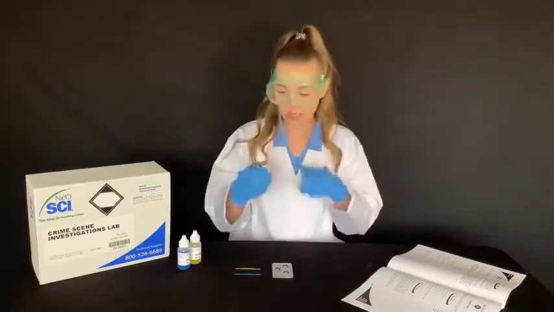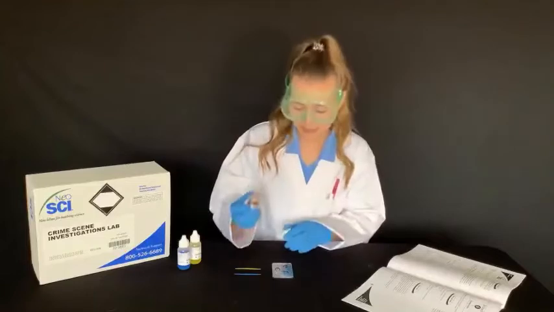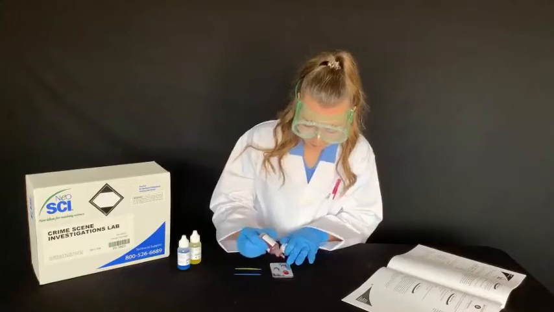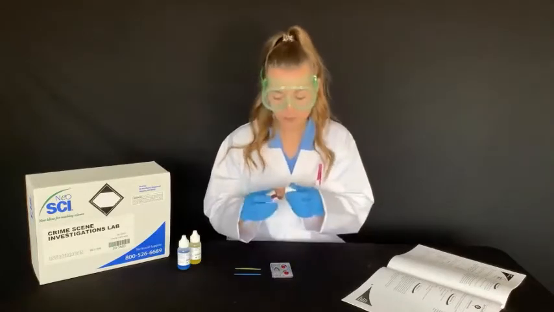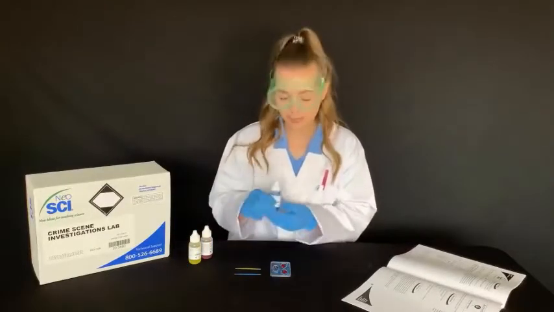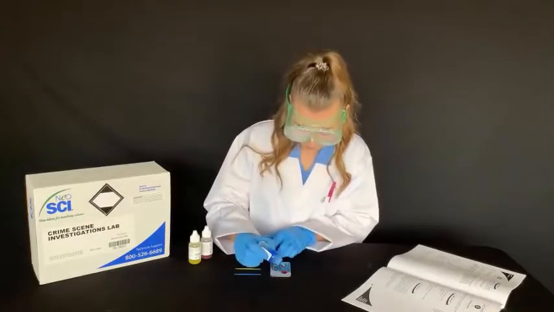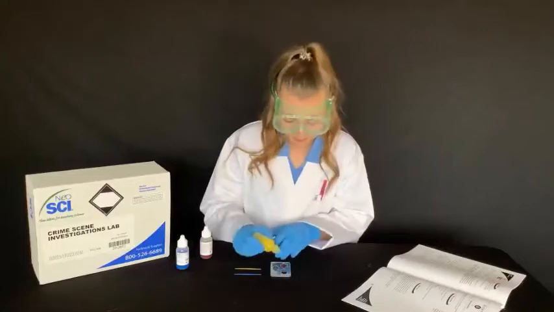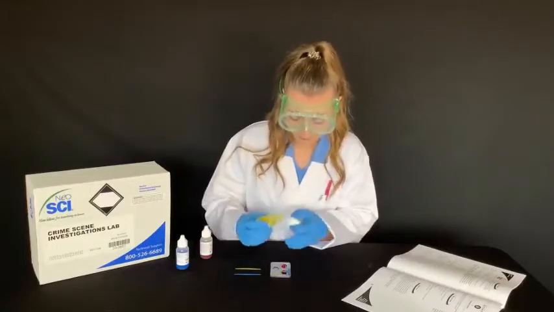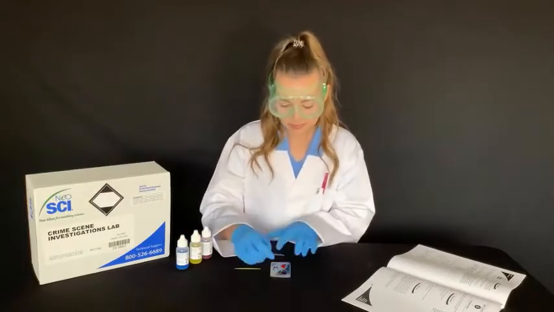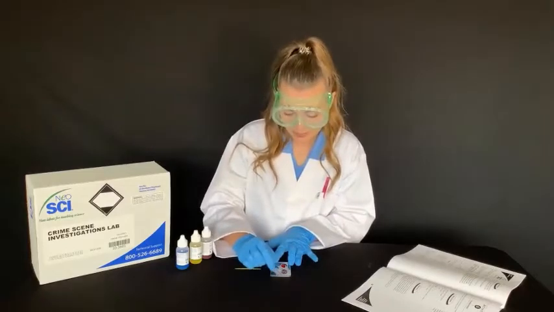So to get started, you're going to take your simulated blood and you're going to add 5 drops to each well. Then you're going to take your anti-A serum and put 3 drops into well A. And then do the same thing with your anti-B serum with 3 drops, but this time in well B. You will then take your color-coded toothpicks and stir each well section for about 10 seconds.